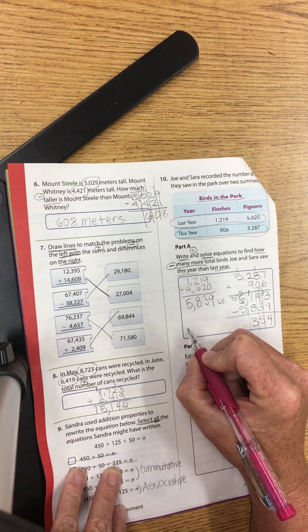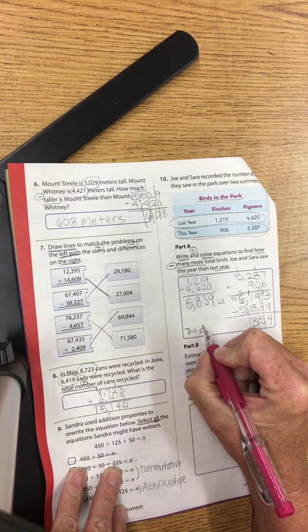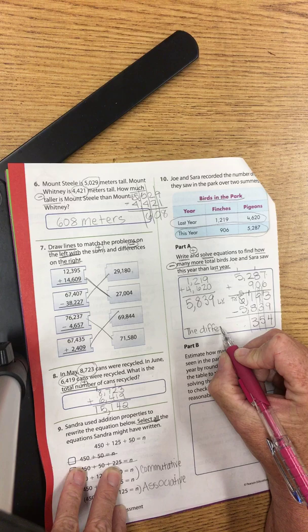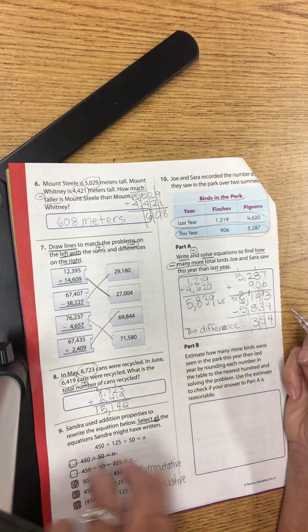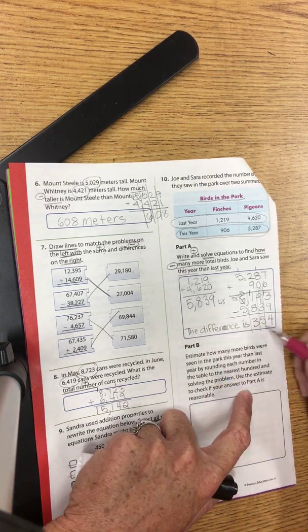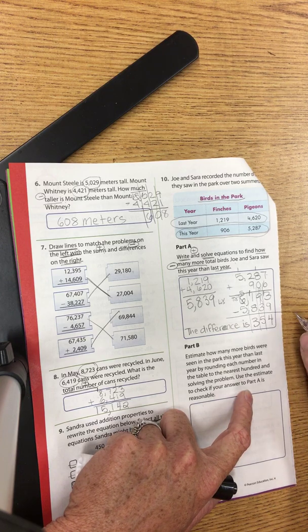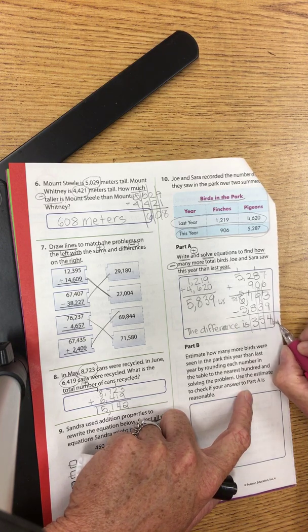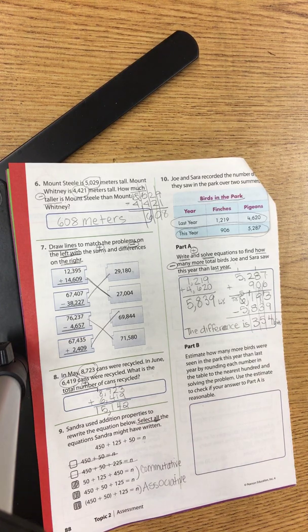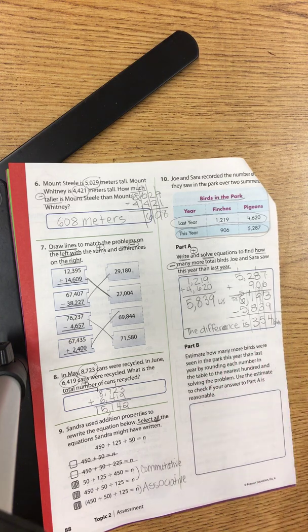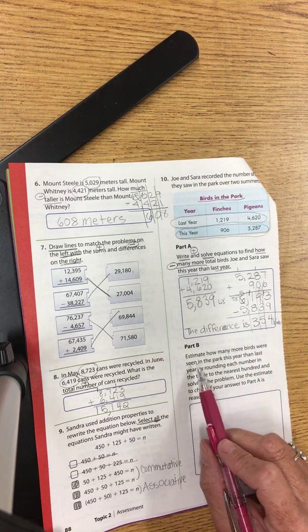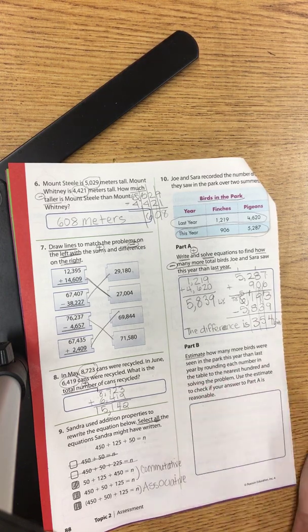I do need to, however, say the difference is 354 birds. Now, if you're doing it on the computer, you won't have to type that. You'll just have to type in the number. But when you're doing it on the paper, I want to make sure that you're remembering that we're finding the difference.